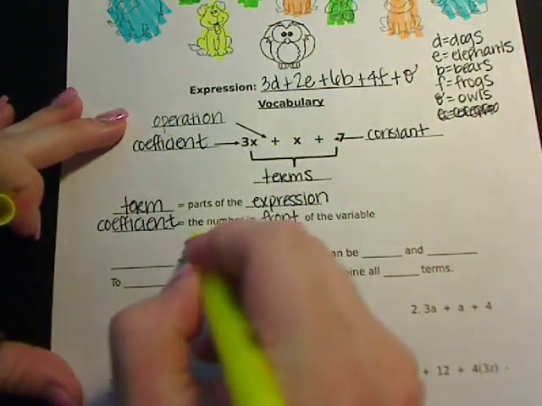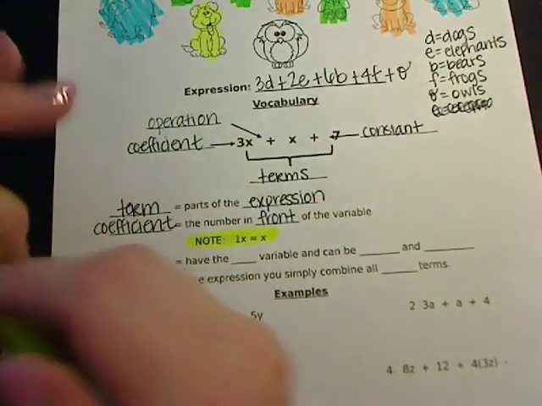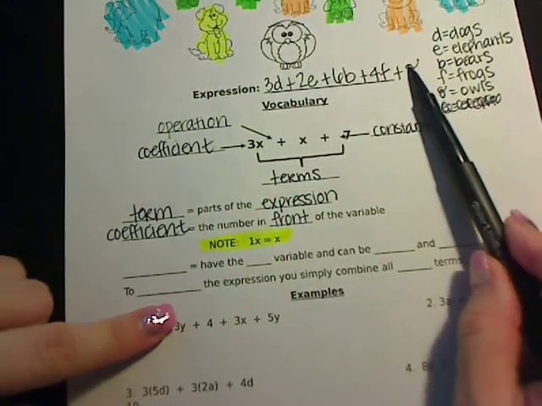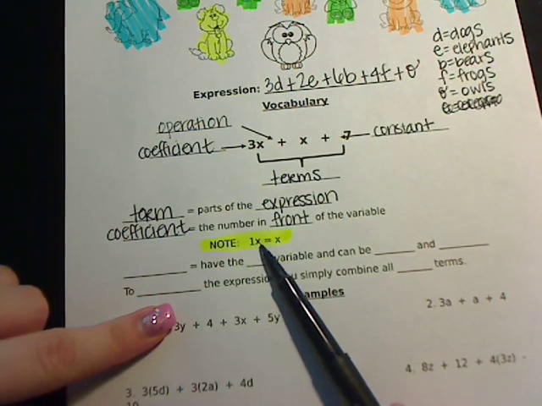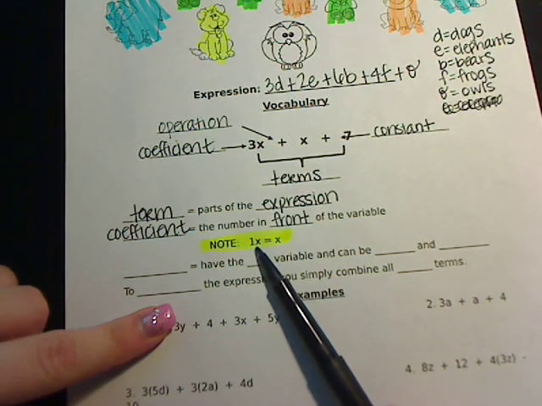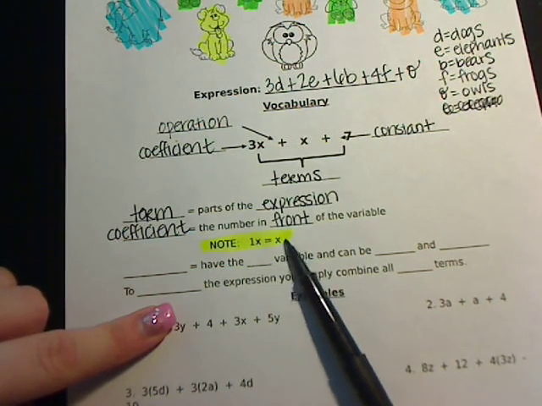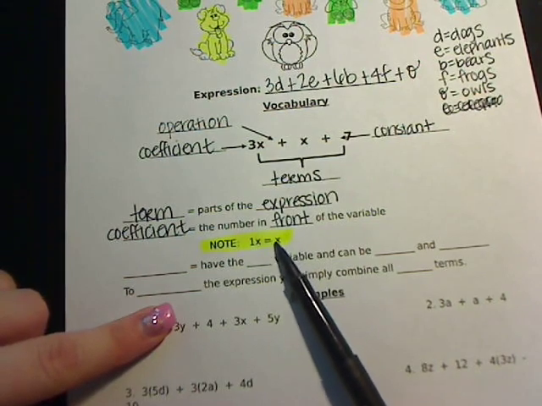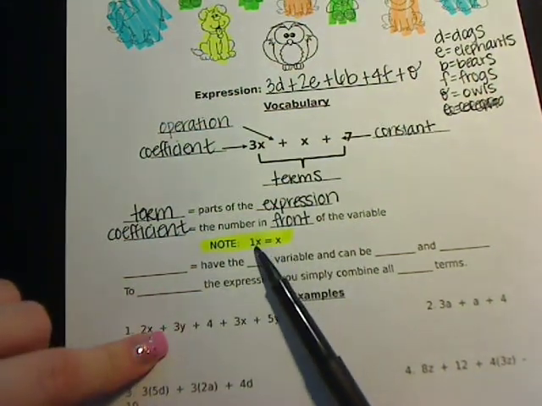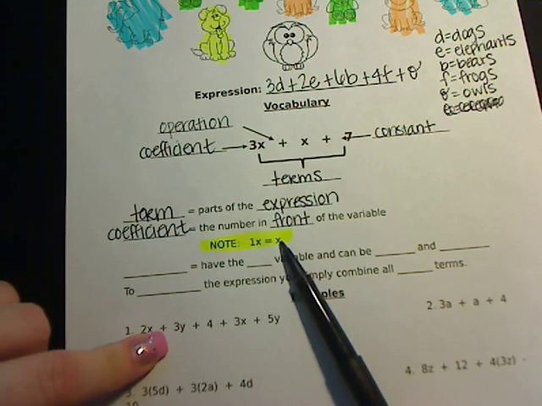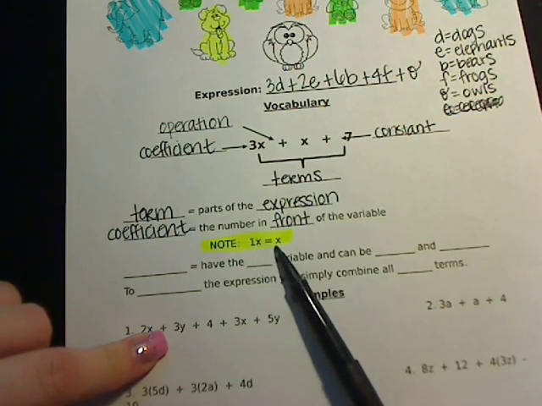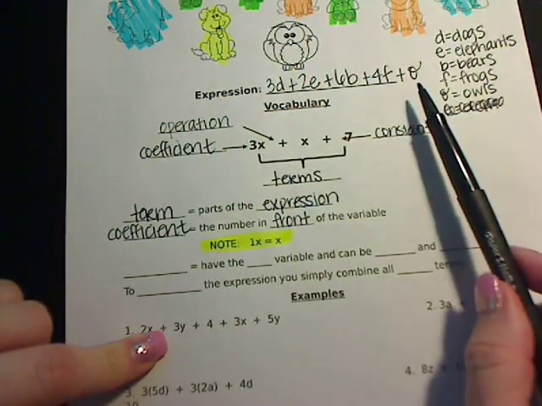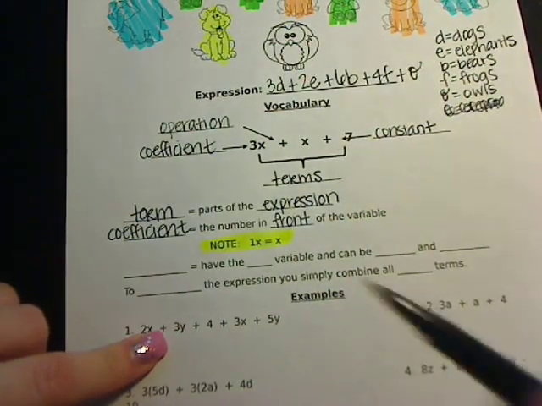Notice we gave you a little note as a reminder of what I was talking about up here with the O. We don't ever write the 1 in front of the variable. It's just understood that there's only one x, so we don't need to write the 1. You won't see 1x, you'll just see the letter x, or any variable, which could be any letter, kind of like the O up here instead of 1 O.